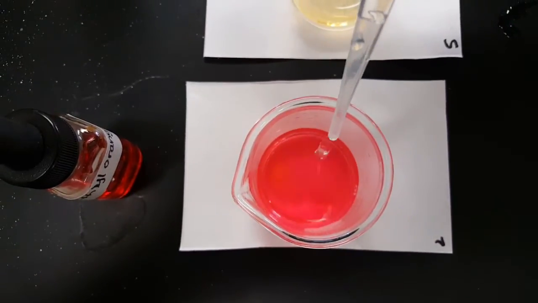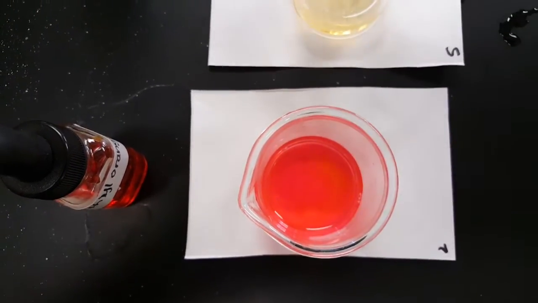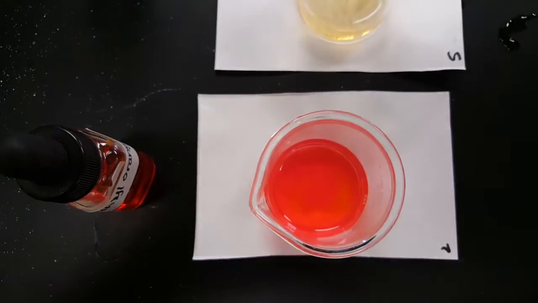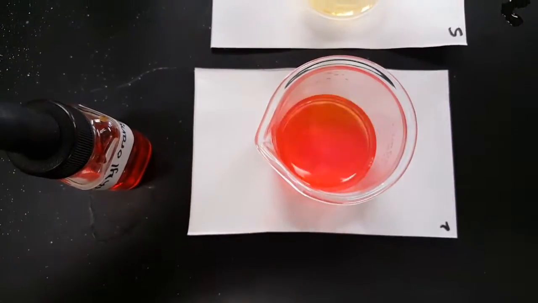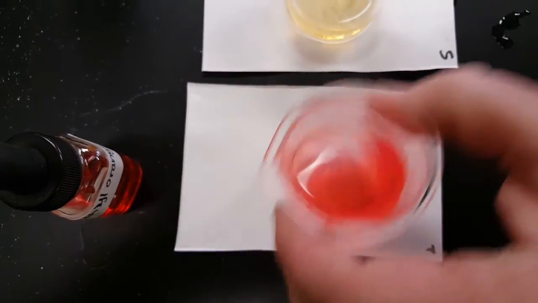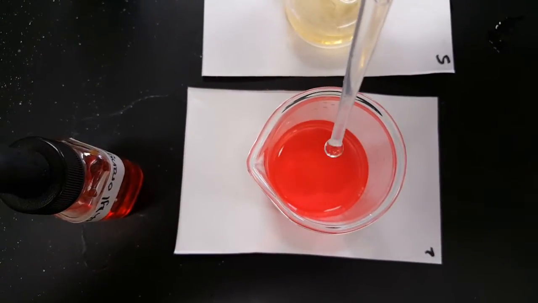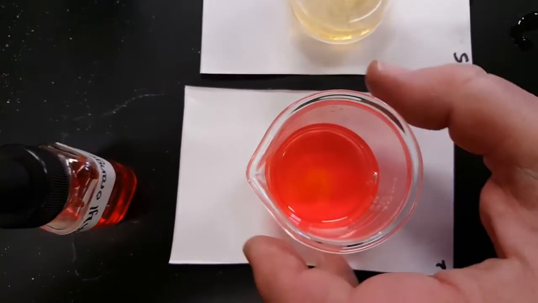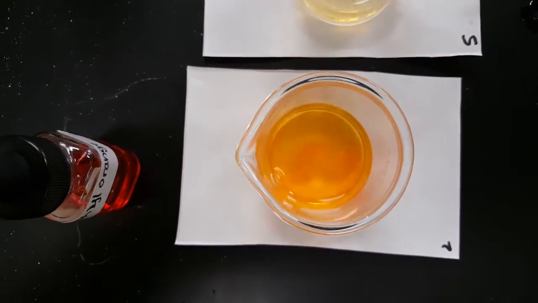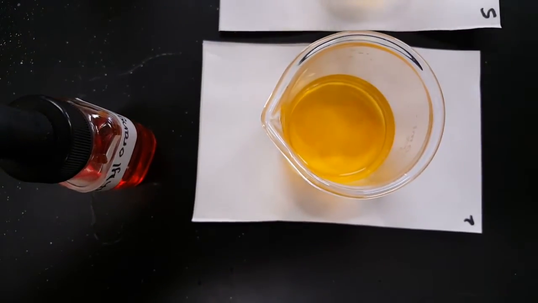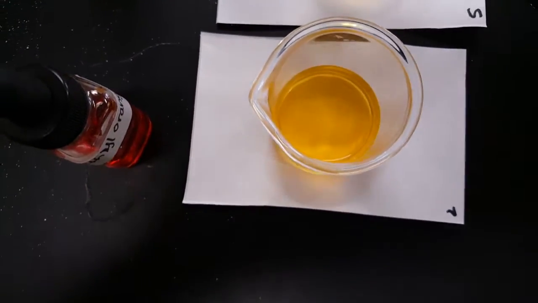All of a sudden, you'll hit the end point, and the indicator will just go whoosh. He's adding like 3 and 4 drops at a time now. See, the color's sticking around and staying around a little longer. Okay, so it's 1 drop now and a swirl. One drop, ooh, look, I see yellow, and a swirl. That's the end point of your titration. You got to the point where the color changed.